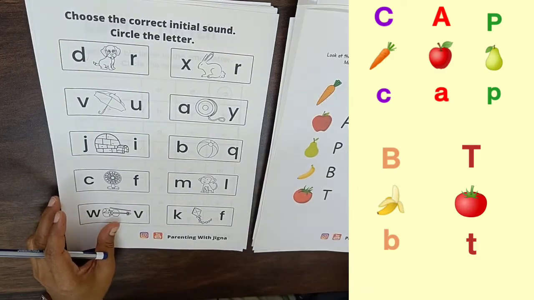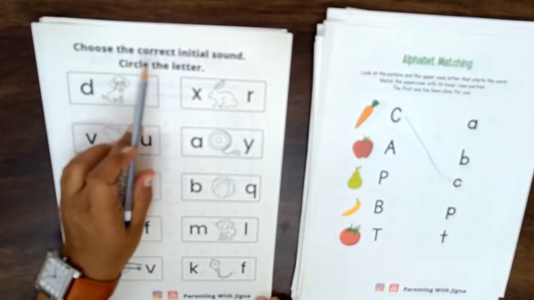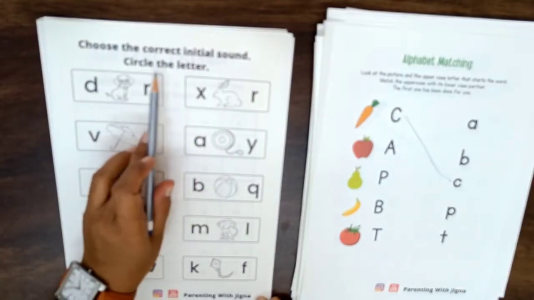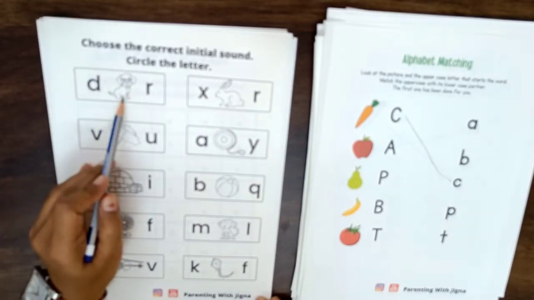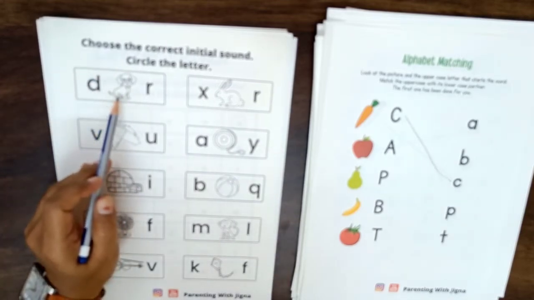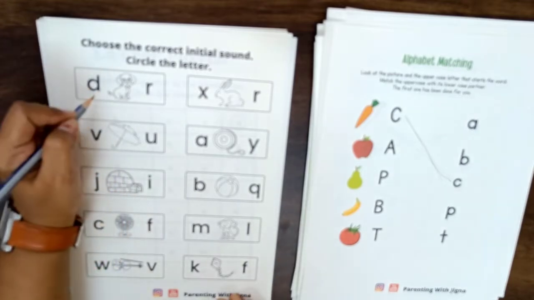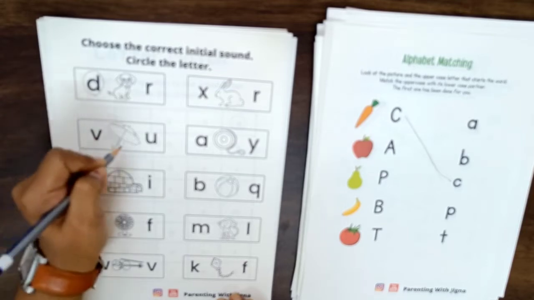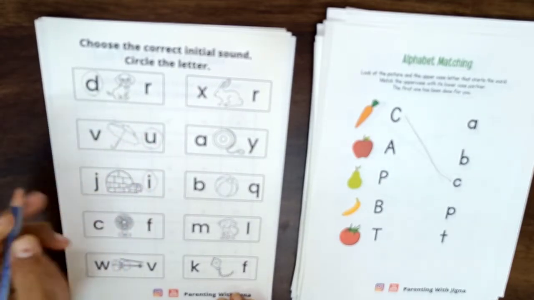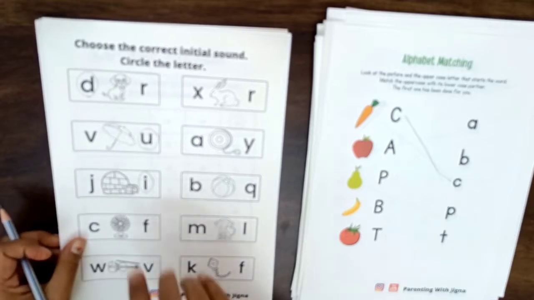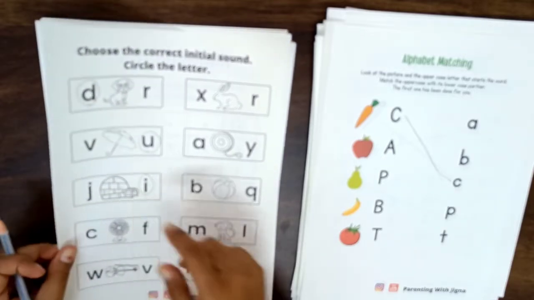Next comes, as you can see, choose the correct initial sound, circle the letter. Some pictures are given. The child needs to recognize the picture and circle the letter with its beginning sound. So D, the dog. We will circle D for dog. U, umbrella. I, igloo. That way we can circle the letter with its initial sound or beginning sound.